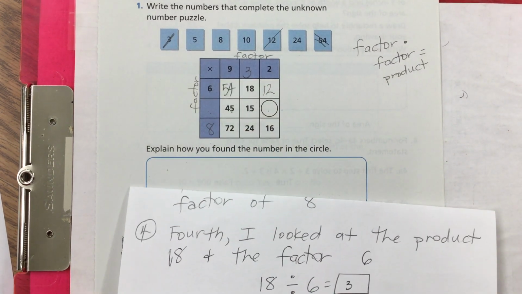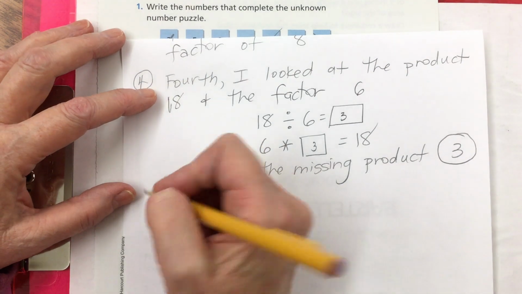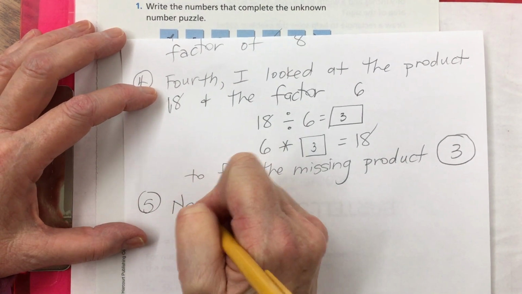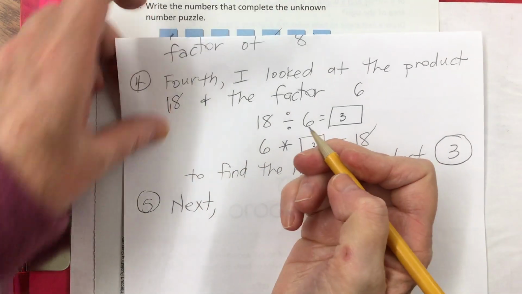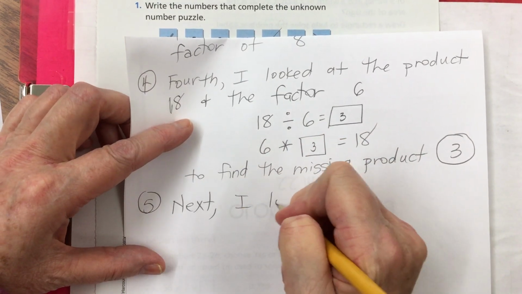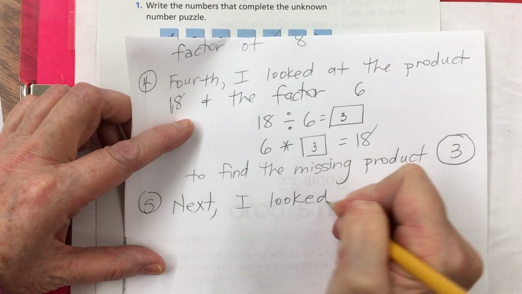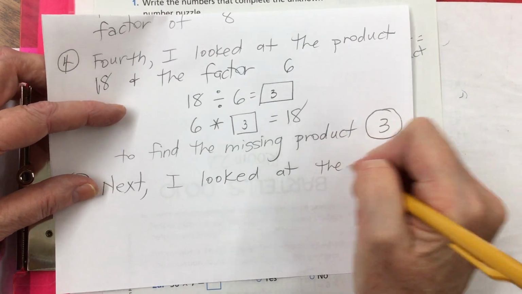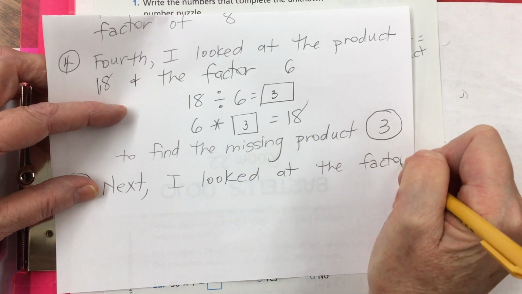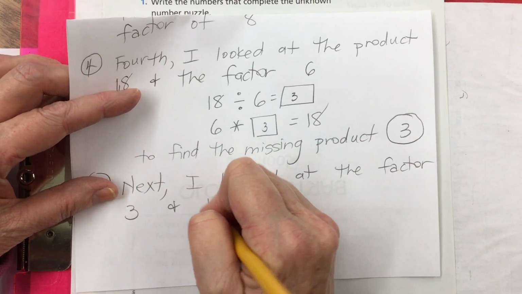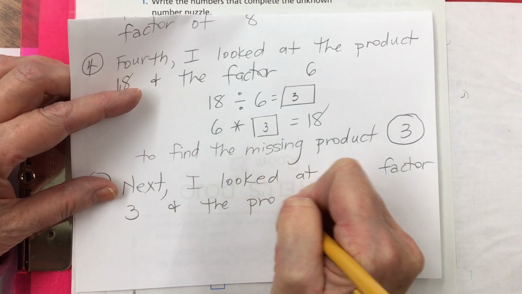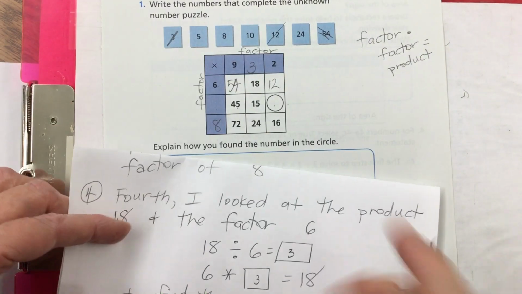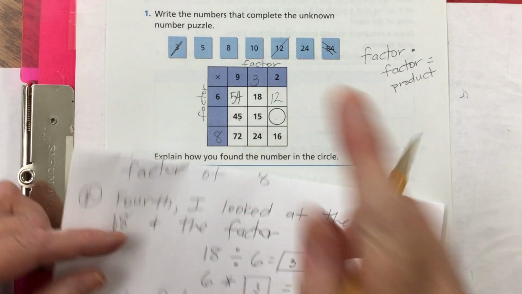So I would say for our 5th step, for number 5, next, and you can say 5th, but I'm going to say next, I looked at the factor 3 and the product 15, right here, 3 and 15.